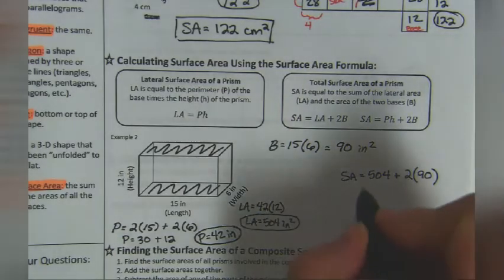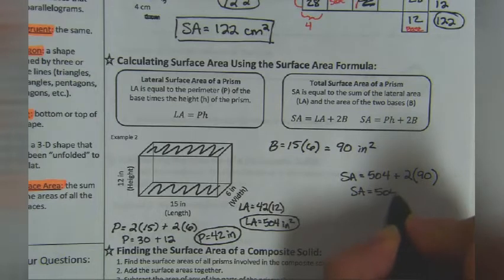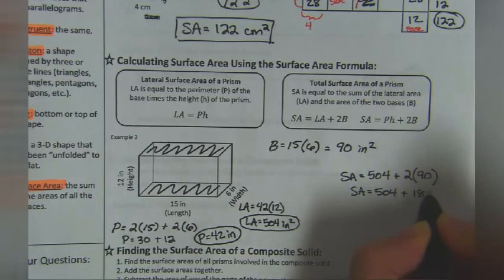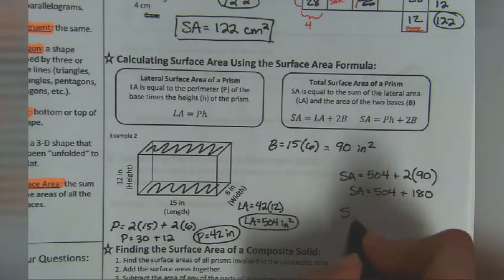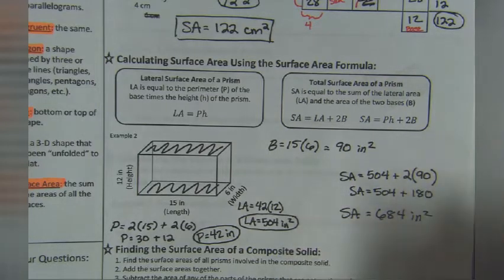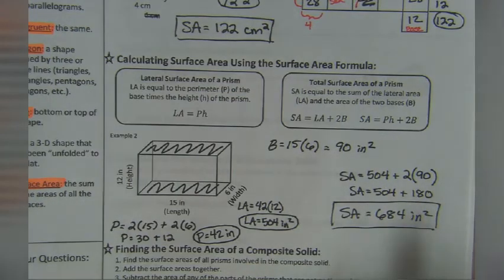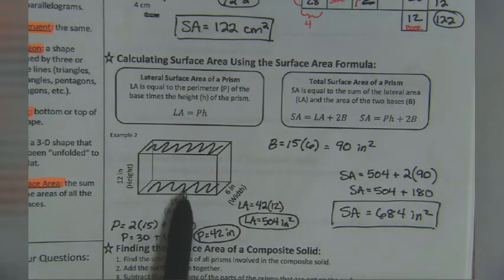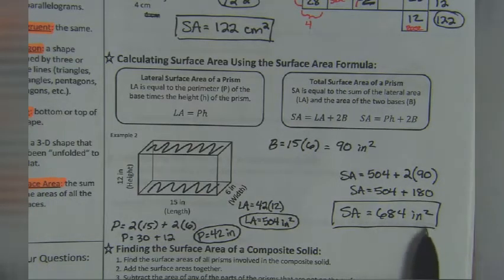That gives me surface area is equal to 504 plus 180. All I do is add those together, and I get a surface area of 684 inches squared. You have to remember your label. So the surface area of this rectangular prism is 684 inches squared.